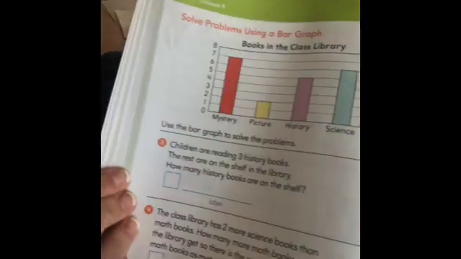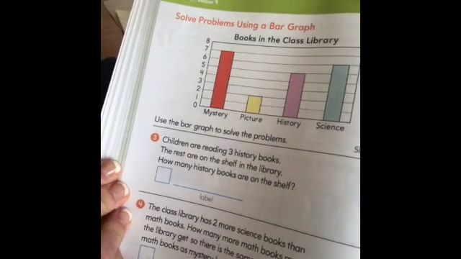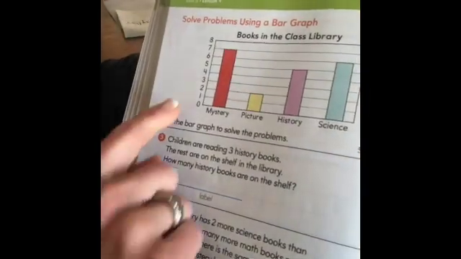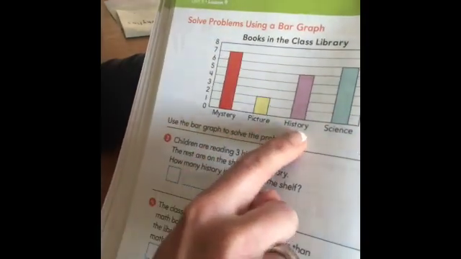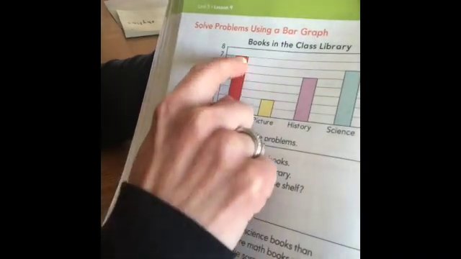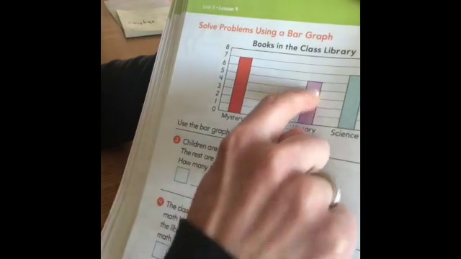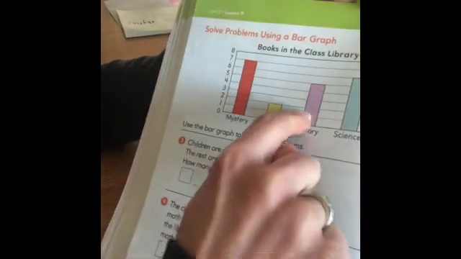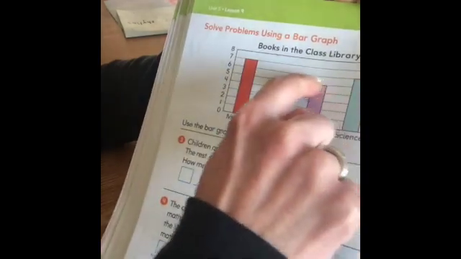So we have a bar graph. The title of our bar graph is Books in the Classroom Library, or Books in the Class Library. And as you can see, our bar graph goes vertically. And we have mystery books, picture books, history books, and science books. So I'm going to look over here and I see that mystery has 7, picture books has 2, history books has 5, and science books have 6.